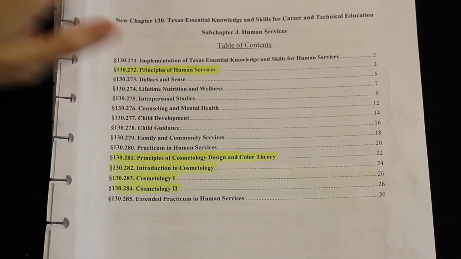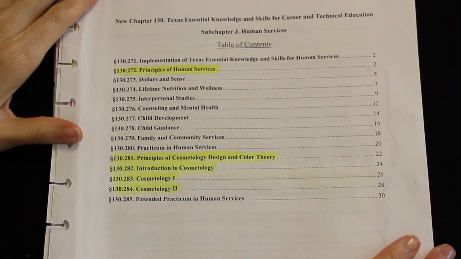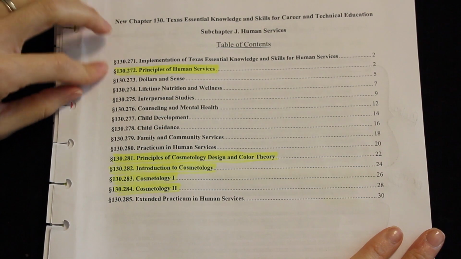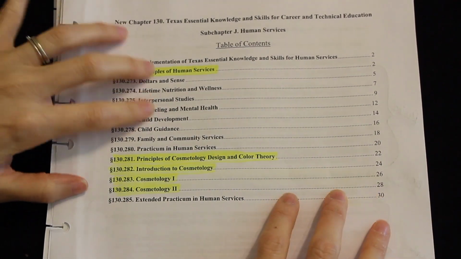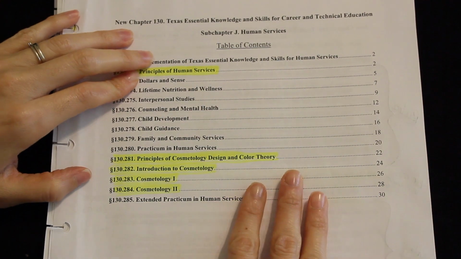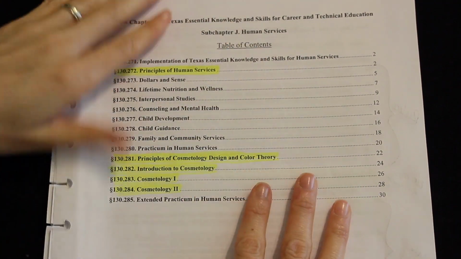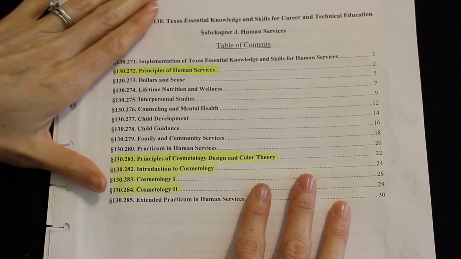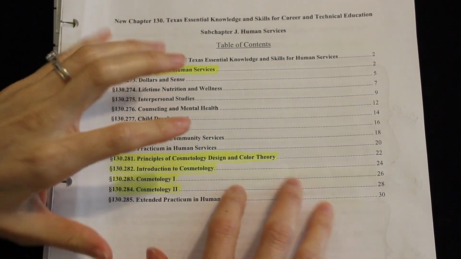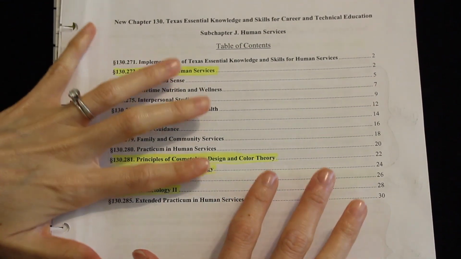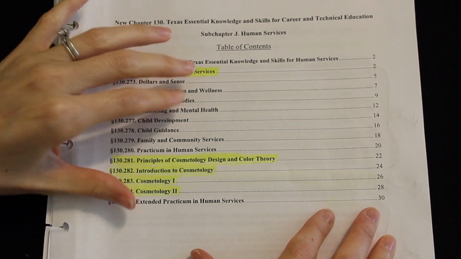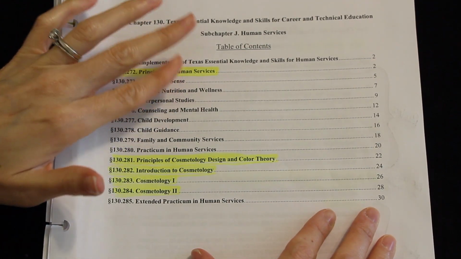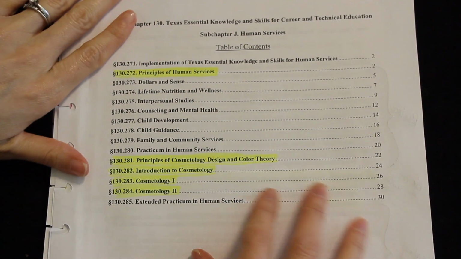Hi guys, I wanted to share with you the new TEKS for 2017, how I've come to understand how to read them, how to break them down, and how to then in turn plan my lessons out for the year. This document here I have only found in a PDF format online. I will link it down below so that you can find it as well.